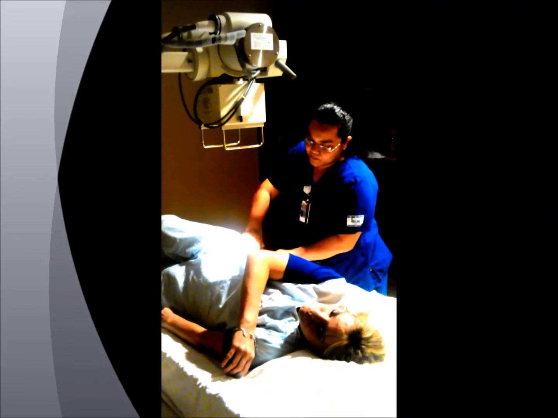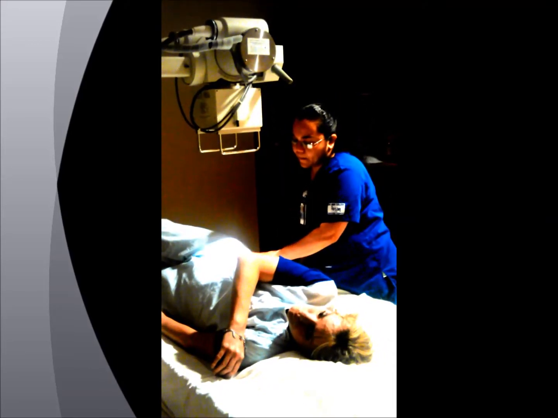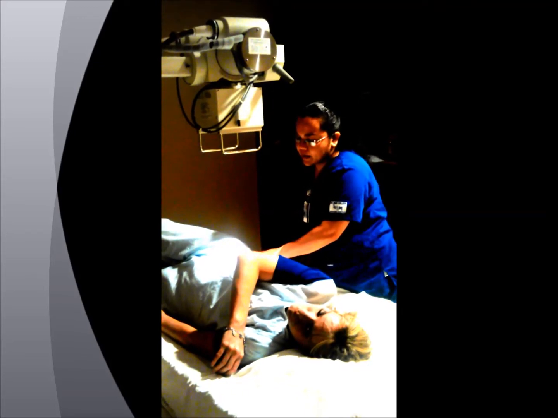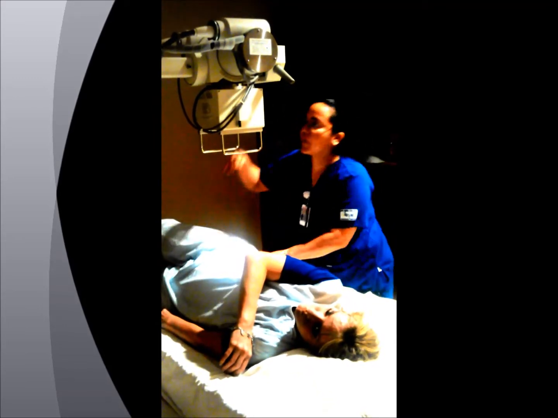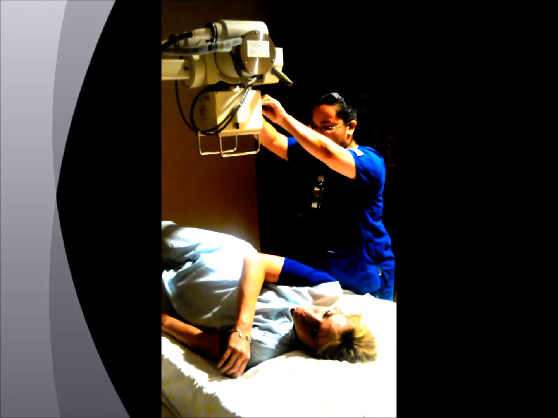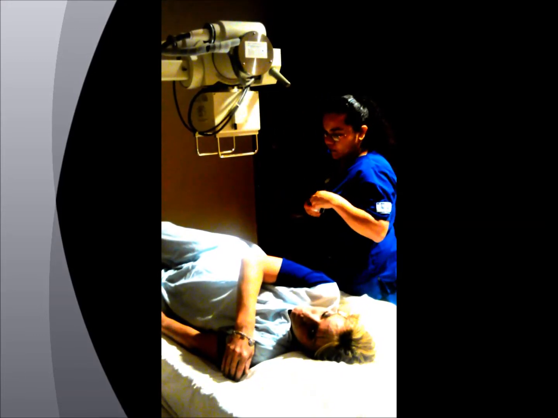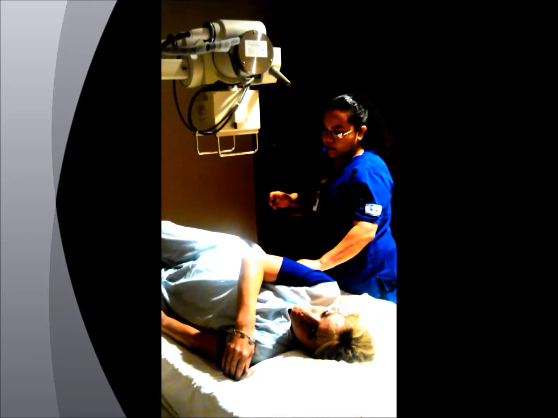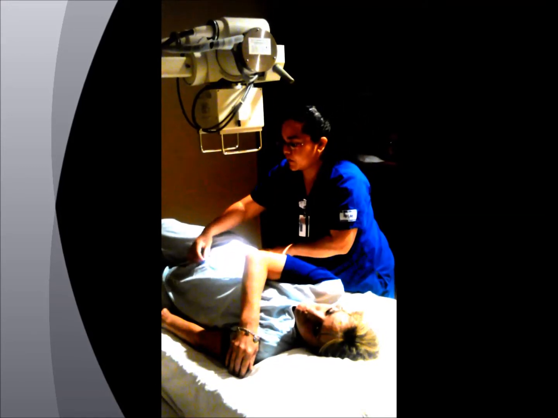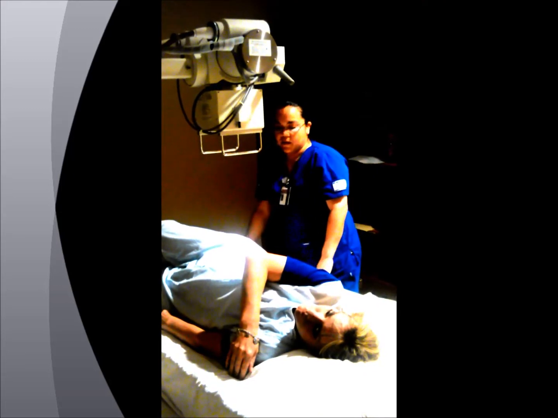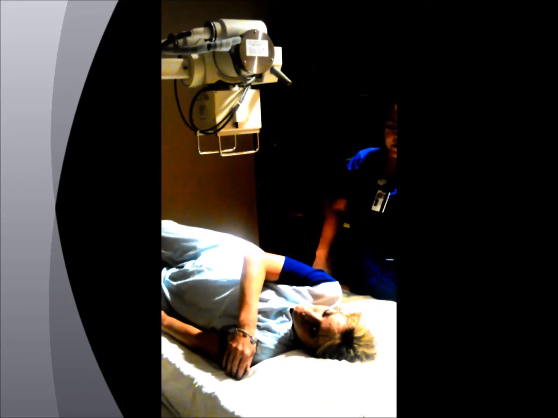Okay, so I'm going to feel for the crest, and you want to center about 1.5 to 2 inches above the crest, and maybe about 2 inches medial of the ASIS. Collimate on 4 sides. And you want to put the marker with the side down, so it will be the left. And just make sure it's out of the anatomy. And just have the patient take a deep breath in and let it out and expose on expiration.